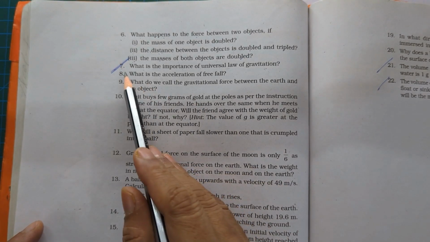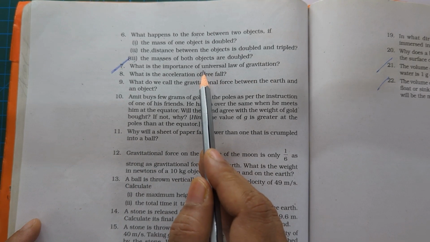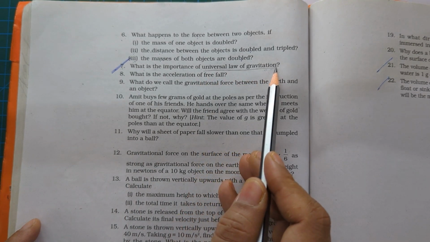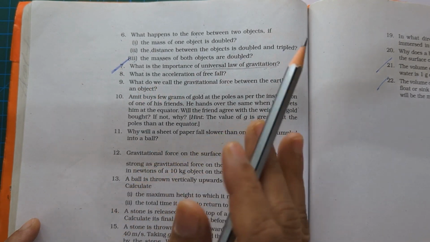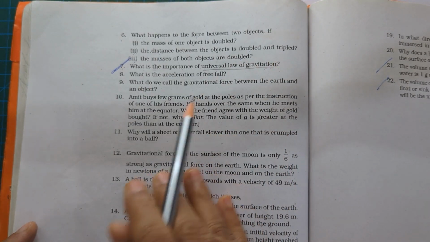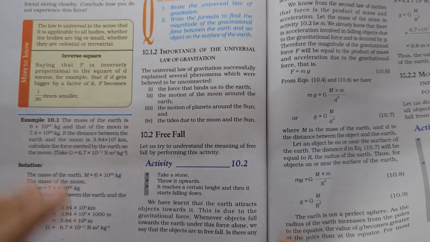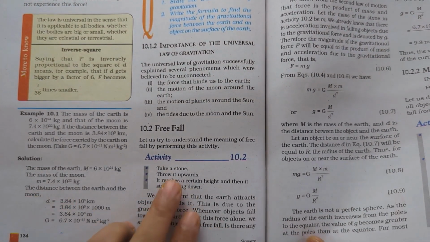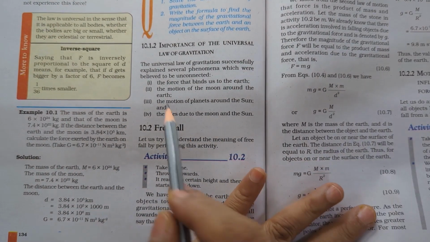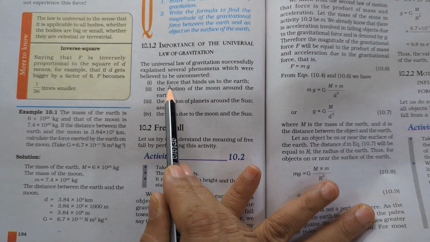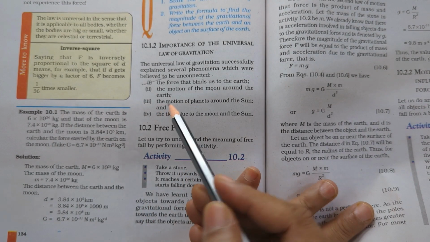Now seventh question: what is the importance of the universal law of gravitation? First of all, the universal law of gravitation is that law that holds true for everything, everywhere in the universe. And this is a binding force. That means this explains why things are connected to each other. And the answer to that is there in the textbook, which I have discussed in the theory part also, page number 134. So the force that binds us to Earth, makes the moon revolve around Earth.